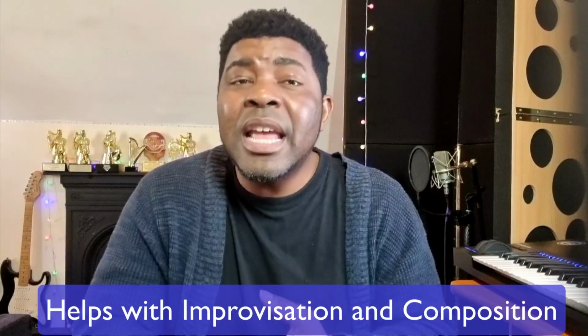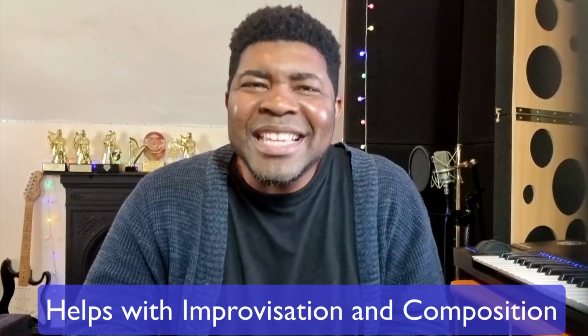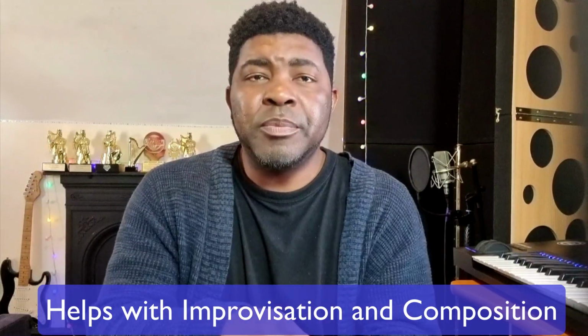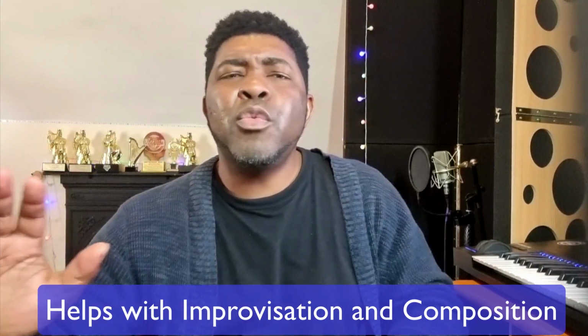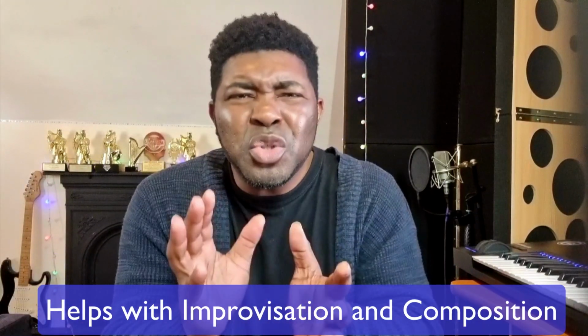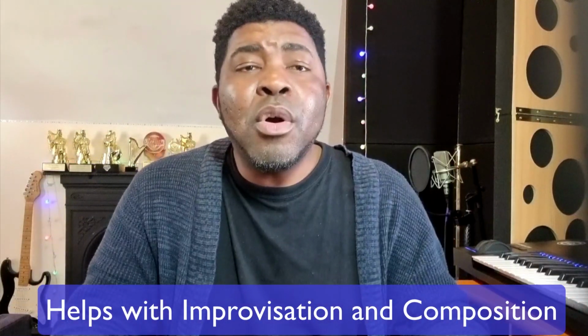Now, time signature also helps with improvisation and composition. It provides a basis for musicians to improvise within a certain structure. Composers also use time signatures to create specific rhythmic patterns or experiment with unusual groupings such as 7/8 or 5/4 to create unique sounds.